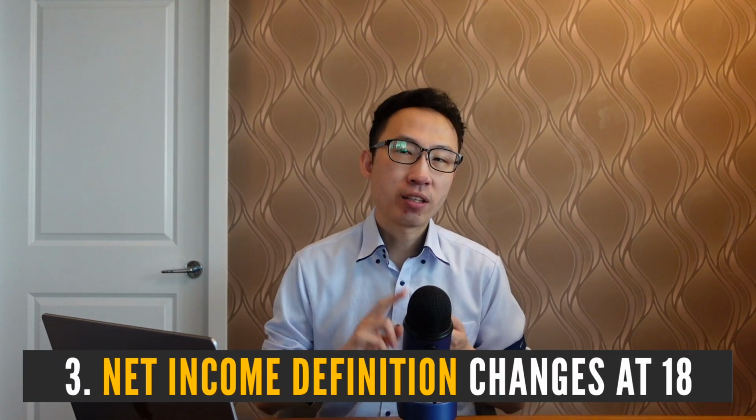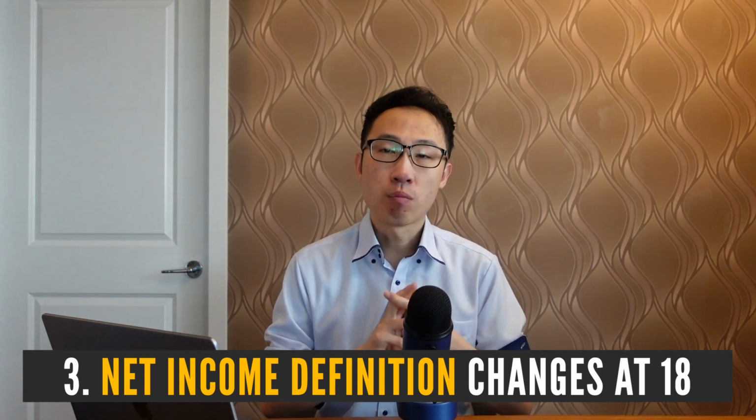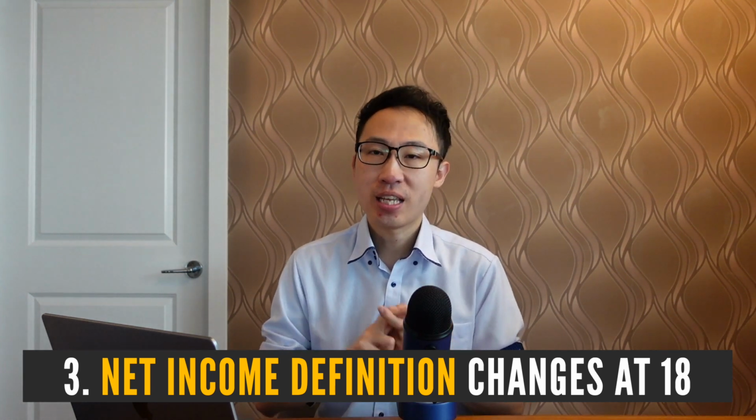Now, number 3, keep in mind that the definition of the family net income will change when the beneficiary hits age 18. Instead of looking at the parent's family net income, we look at the beneficiary's own family net income, which means that if you don't qualify for the max grant before, you have a much higher chance to qualify for max grant once your child turns 18.